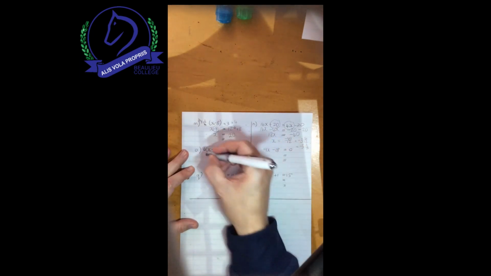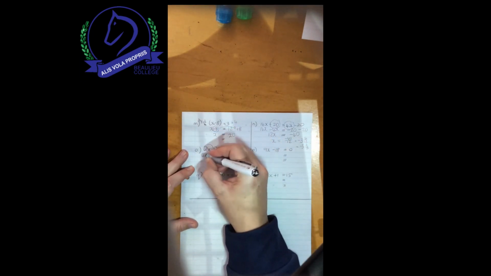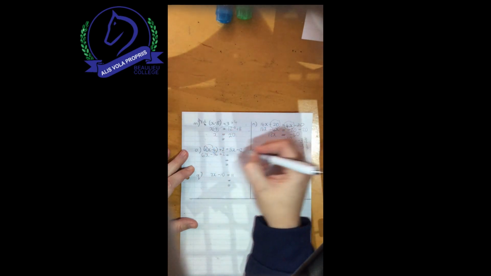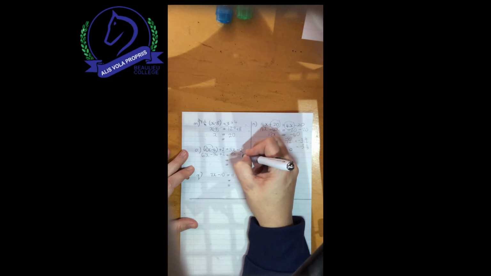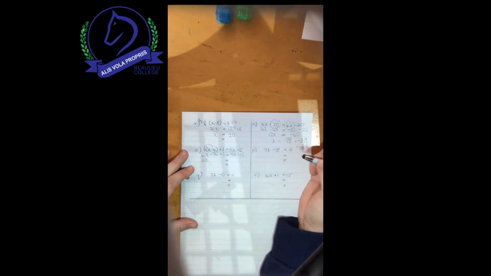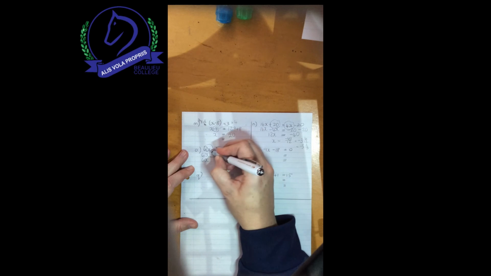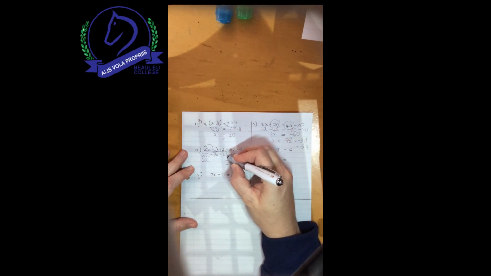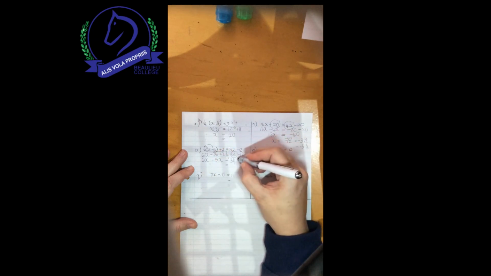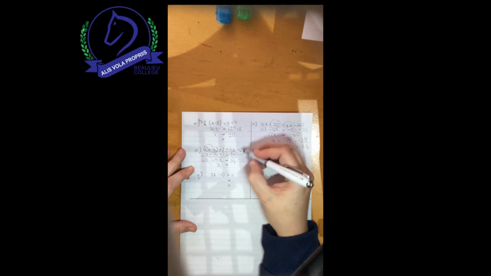If I look at O, distribute 6 times x, 6 times 6, plus 2, 5x minus 12. 6x stays. Minus 36 plus 2 is negative 34. Must move over, so it becomes plus 34. 5x moves to the left, becomes a minus 12. So x is equal to 22.